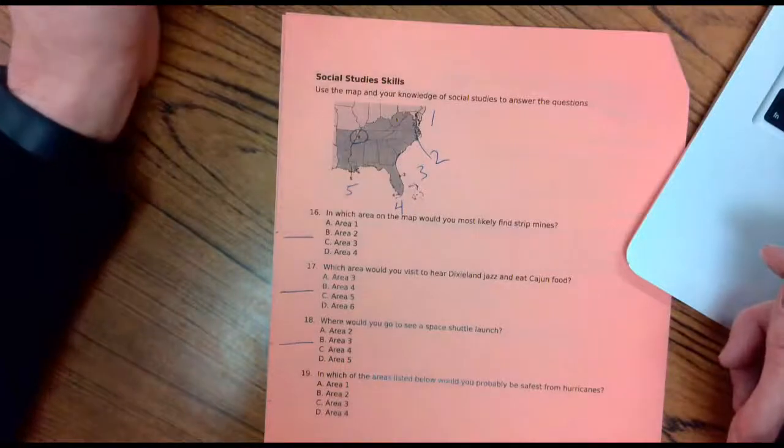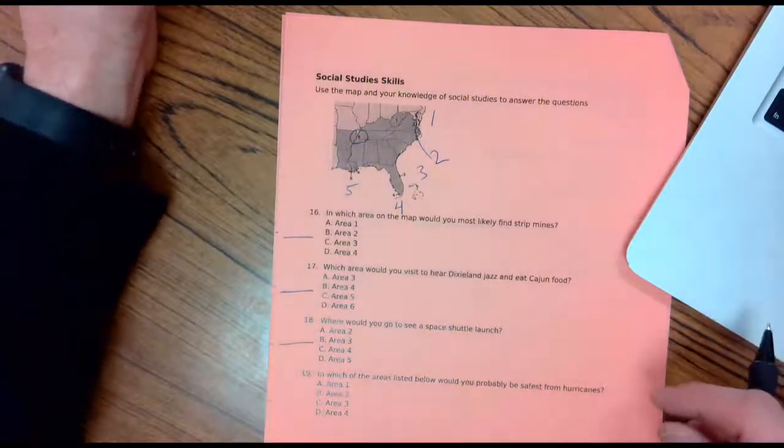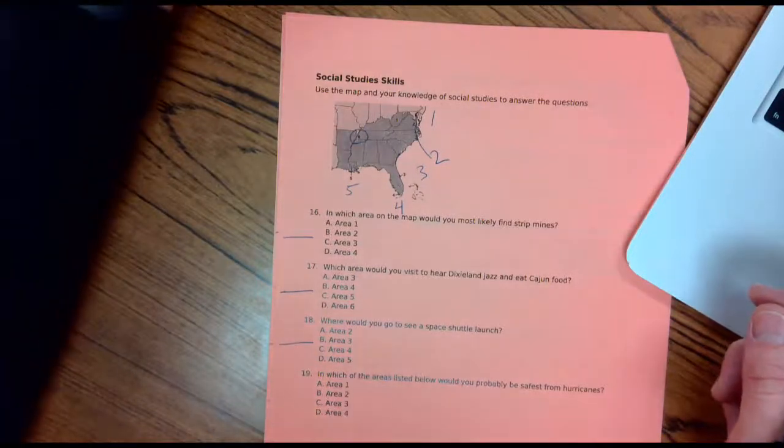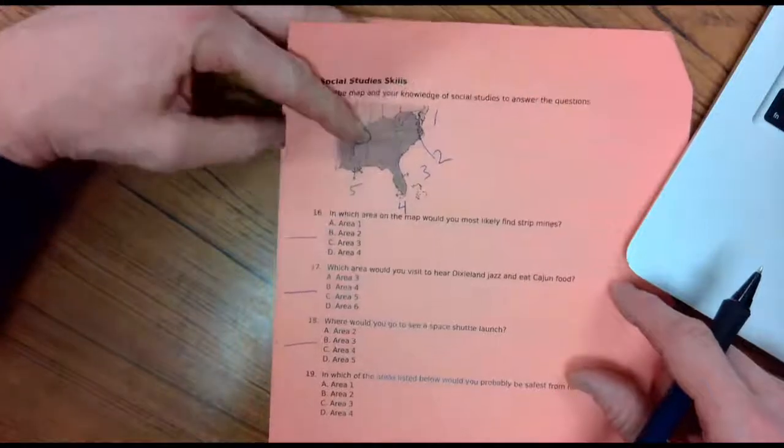Number 18. Where would you go to see the Space Shuttle launch? Remember, we rode on a boat here to Cape Canaveral. Where is Cape Canaveral? That's where the Space Shuttle launches from.